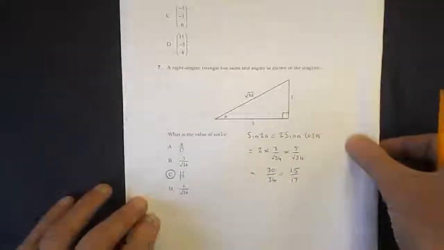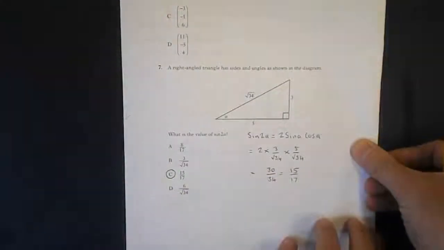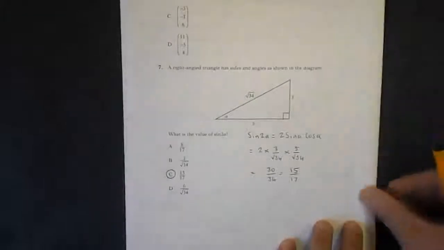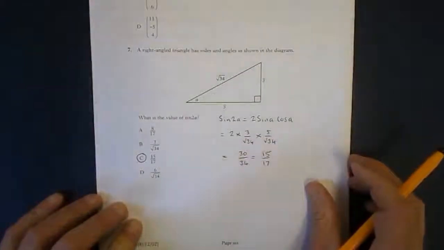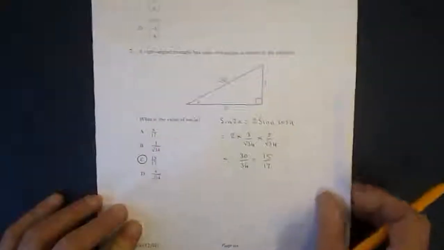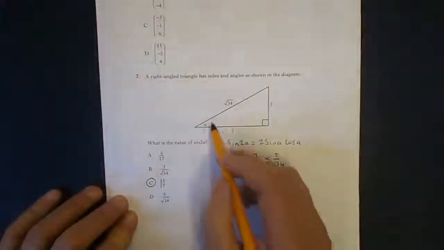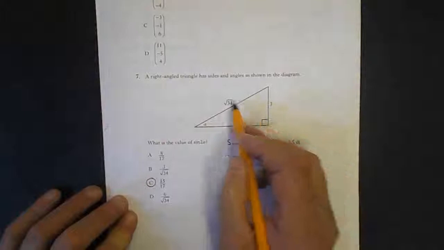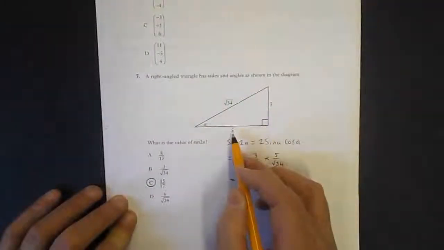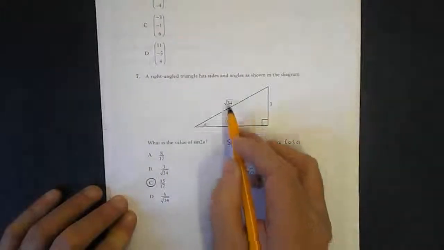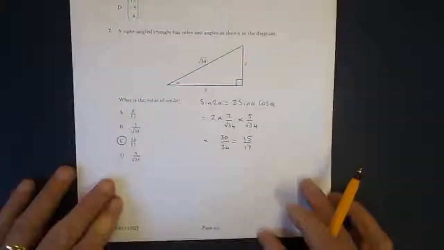Question 7 is you using your formula sheet to see what sine 2A is. Sine 2A is 2 sine A cos A. Okay, so let's have a look at this. Sine A, opposite over hypotenuse, 3 over root 34. Cos A, adjacent over hypotenuse, 5 over root 34.